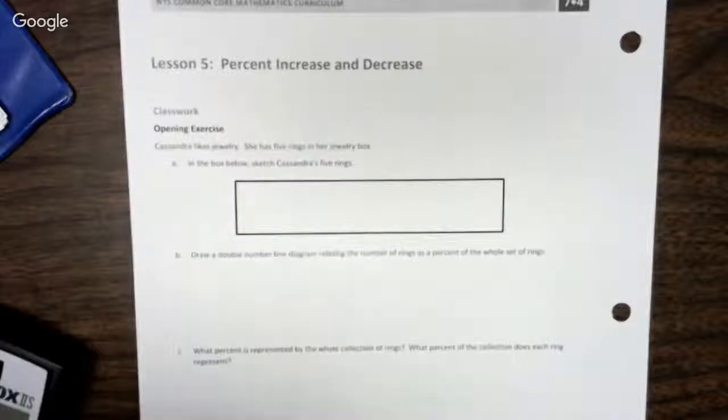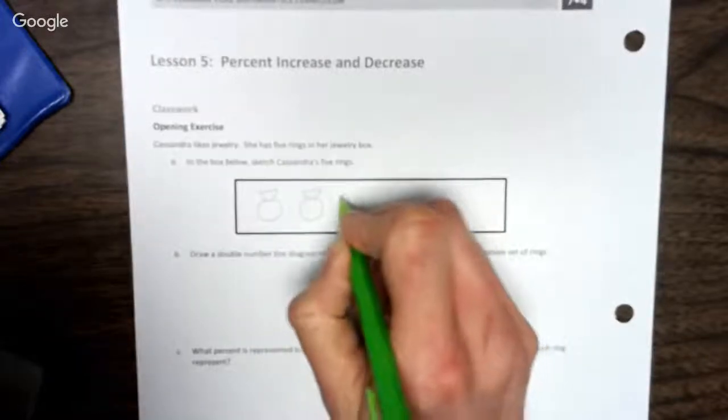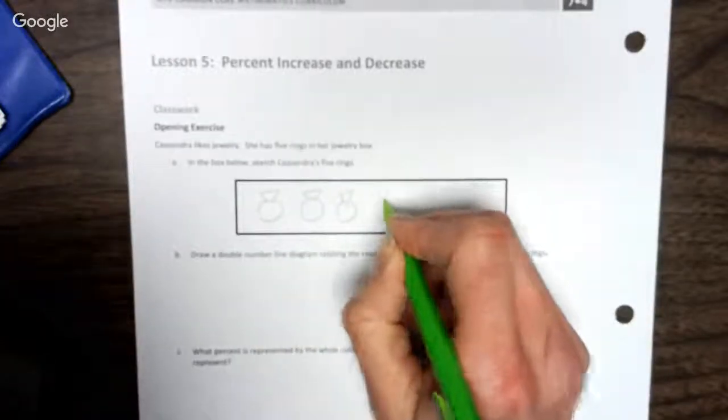Cassandra likes jewelry. She has 5 rings in her jewelry box. So let's sketch the 5 rings. Good thing I'm a math teacher.